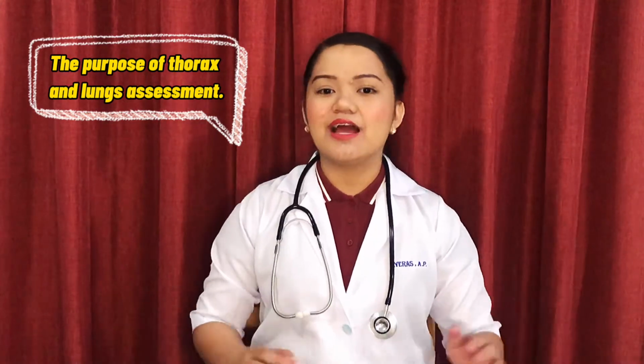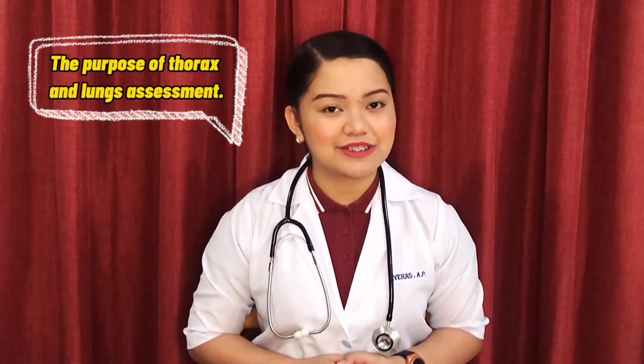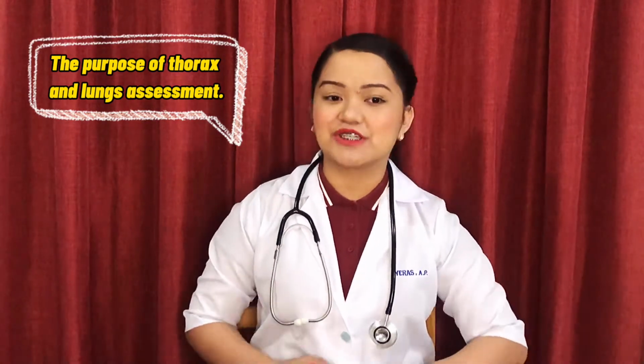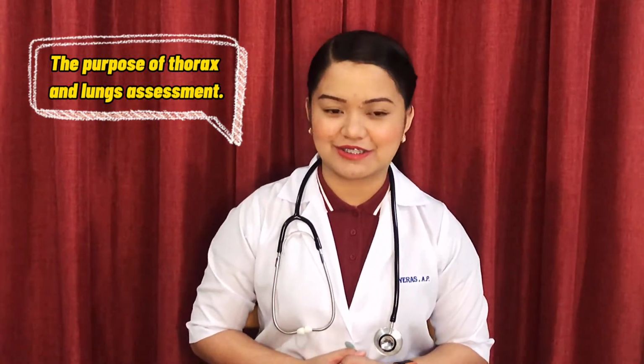Respiratory assessment helps determine the adequacy of respiration and enables the identification of changes to respiratory function. It contributes to the diagnosis and management of a variety of pathological conditions and helps the practitioner to evaluate therapeutic interventions. In the beginning of the procedure, I have to check the orders first.